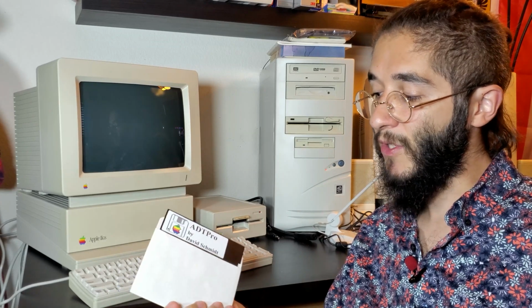So one thing that would for sure be important to running a 2GS nowadays would be being able to write software onto disks. The best way I have found personally is to use ADTPro. If you go to ADTPro.com, you can actually see all the resources they have there.